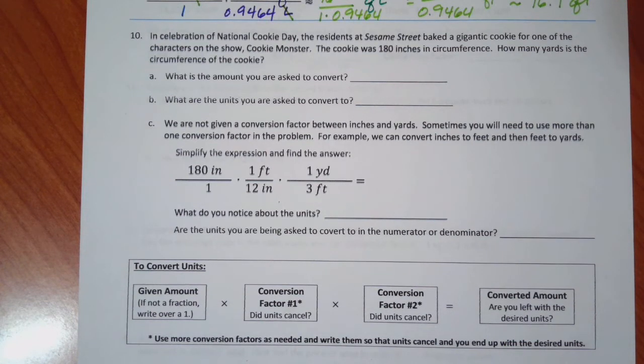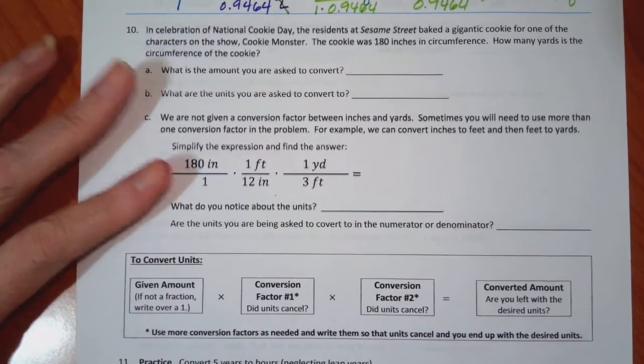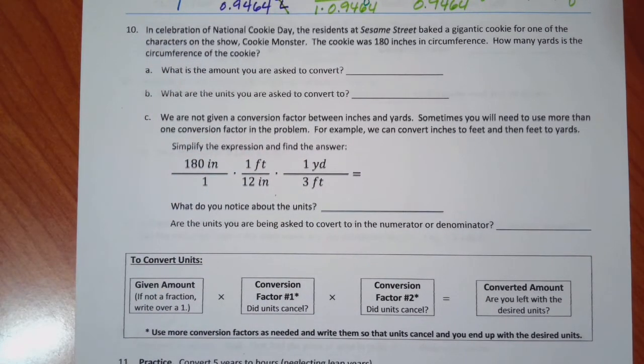Okay, let's talk cookies. In celebration of National Cookie Day, I did not know there was such a thing, and I should have, baked a gigantic cookie in one of the characters on the show, Cookie Monsters. The cookie was 180 inches in circumference. How many yards is that?